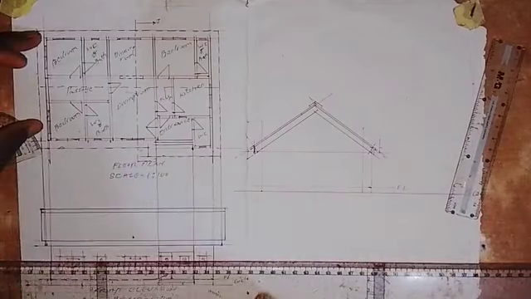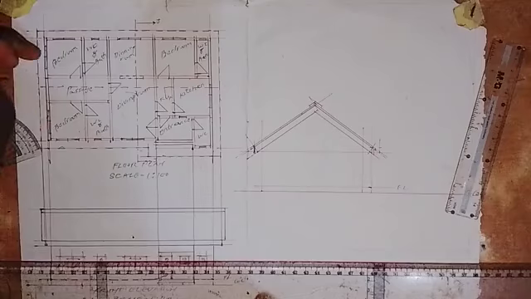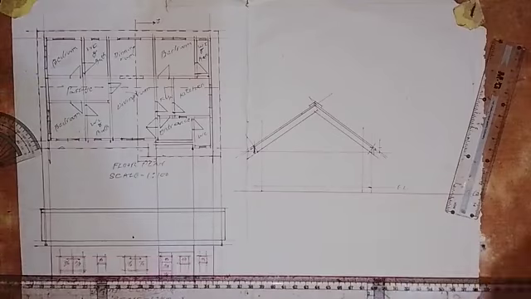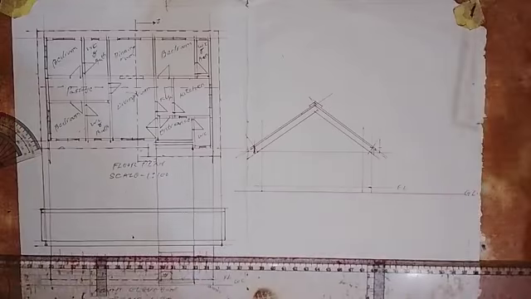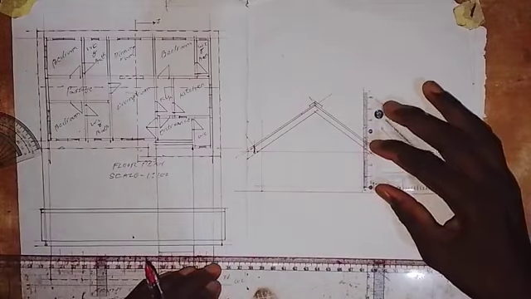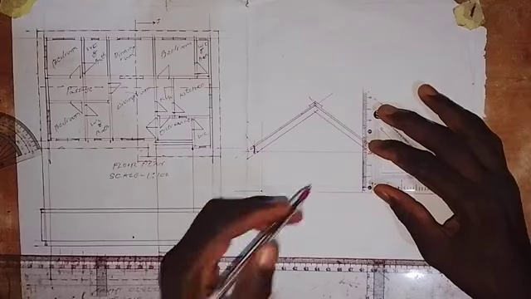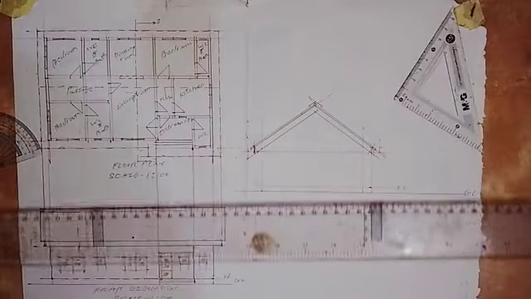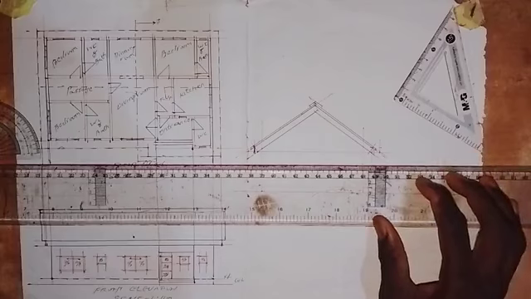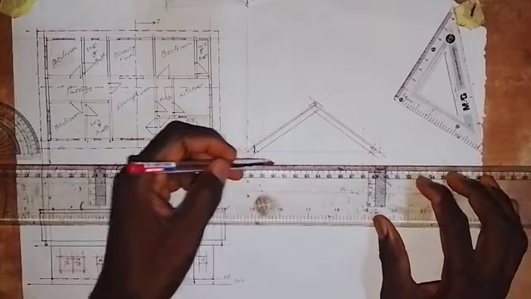Let's go and work on what we have here. These windows, we have them here. Before we can work on the window, we need to locate the height of the door, because as I said, the top of the door determines the top of the window. The height of the door is 2100, so we need to take a measurement of 21 millimeters here. So I'm going to draw a horizontal line from here to here like this.